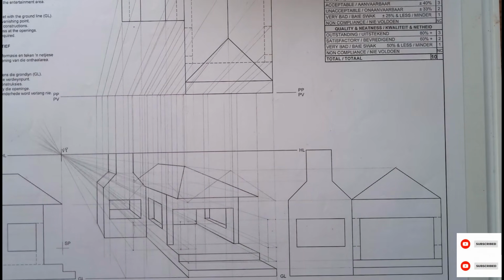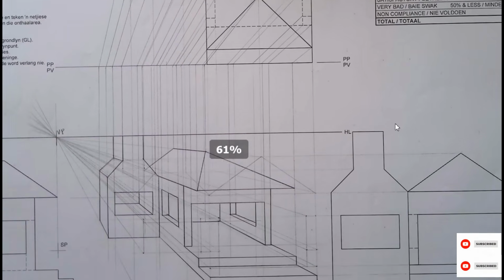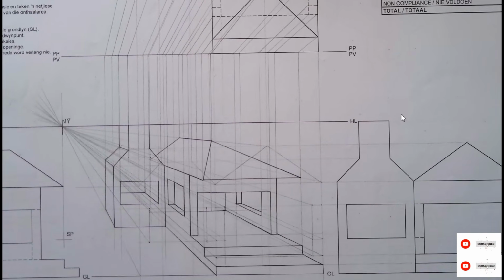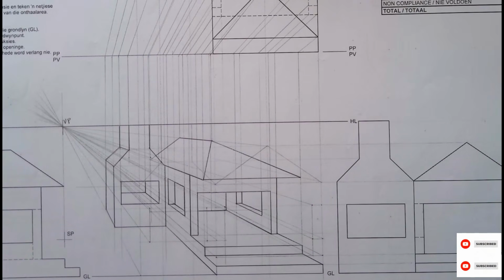And there is your window and your perspective drawing. So this is the complete drawing.